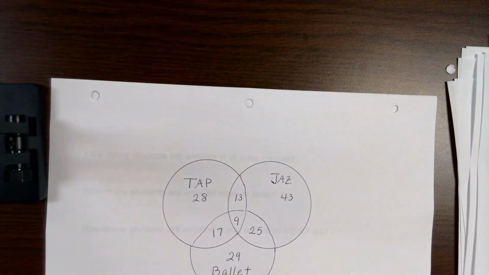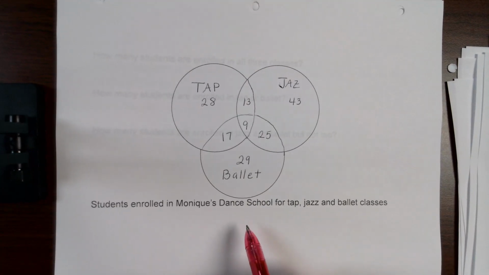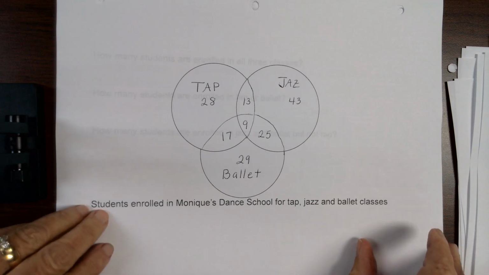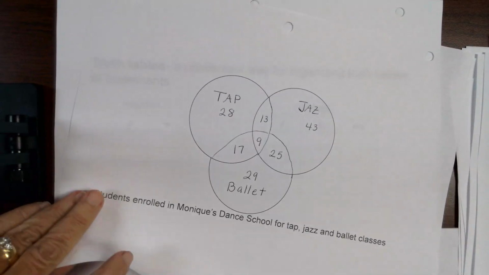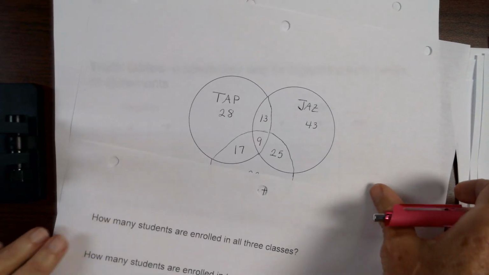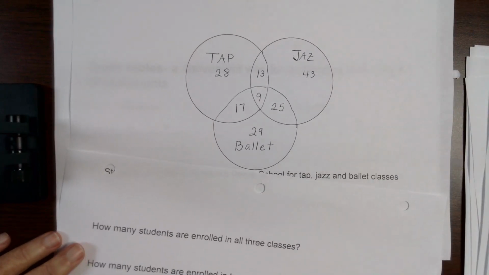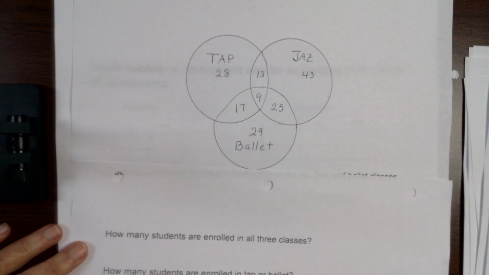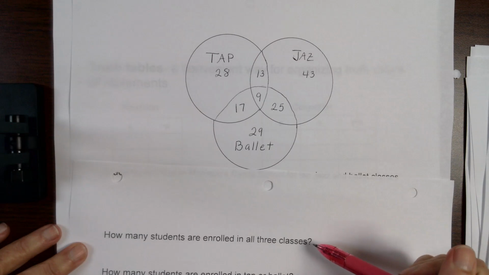So here's a Venn diagram of students enrolled in Monique's dance studio for tap, jazz, and ballet. So looking on this diagram, we're going to answer several questions. Okay. Don't know if you'll be able to see both at the same time, but we'll try. Okay, so I want to know how many students are enrolled in all 3 classes.